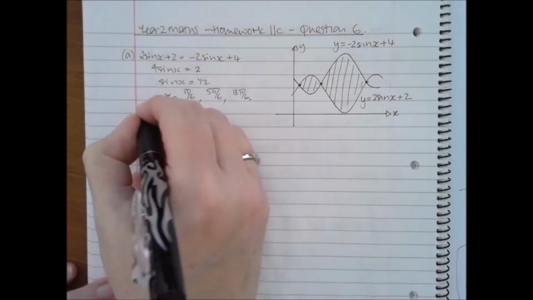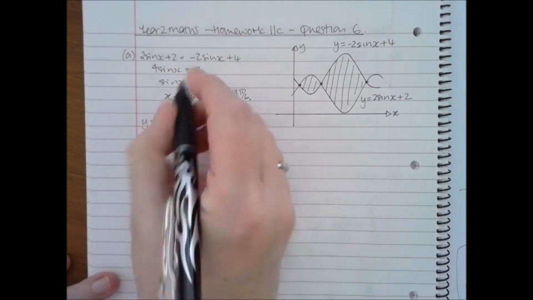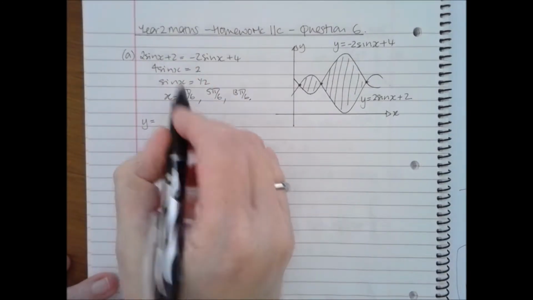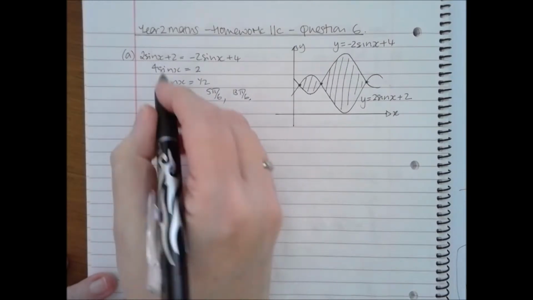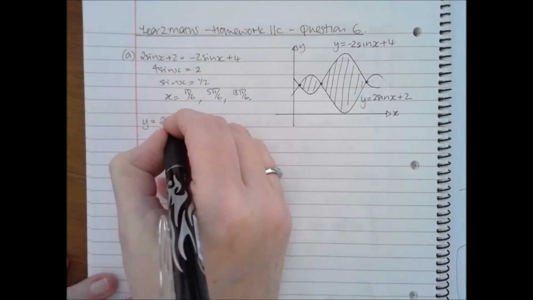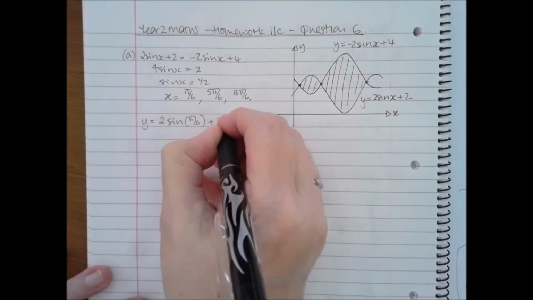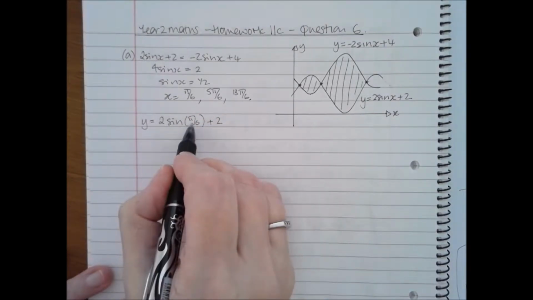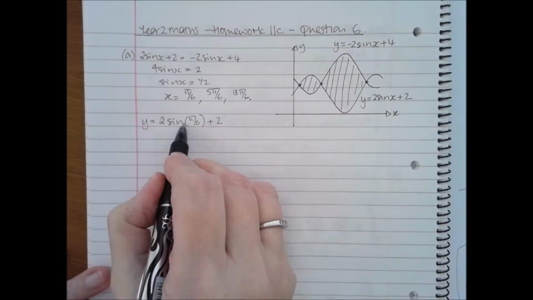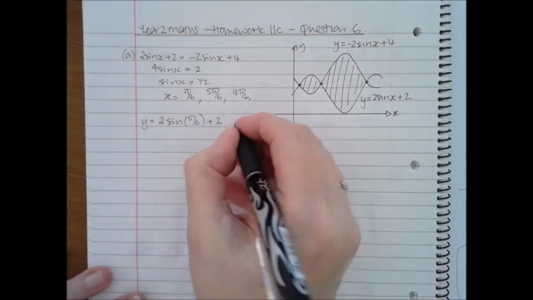Now to find the y value, what I'm going to do is substitute x equals pi by 6 into one of these equations. So let's go for the first one. 2 sine pi by 6 plus 2. Well, sine pi by 6 is a half. Twice a half is 1. So 1 plus 2 gives me a y value of 3.